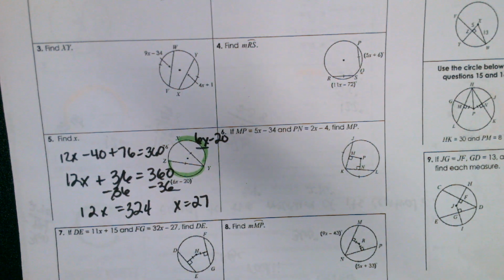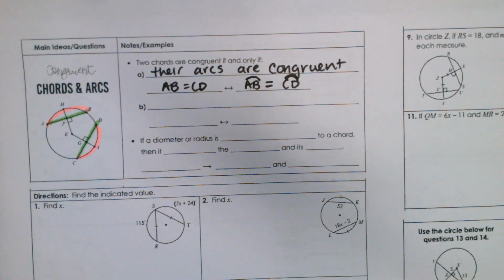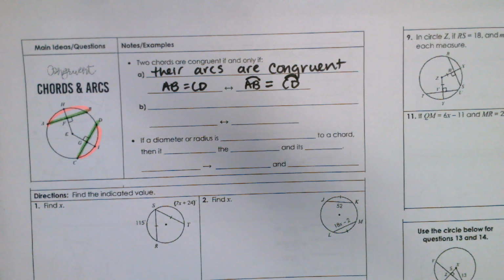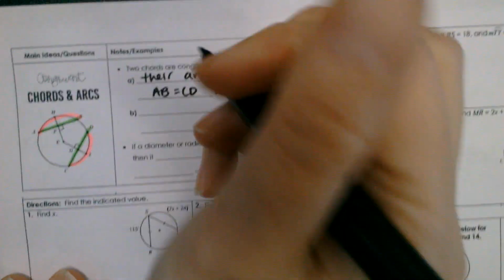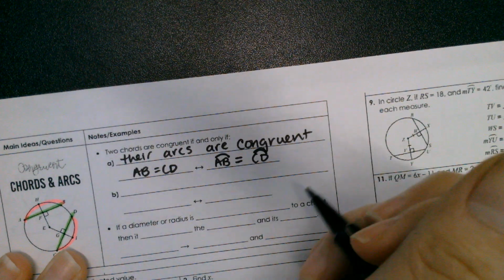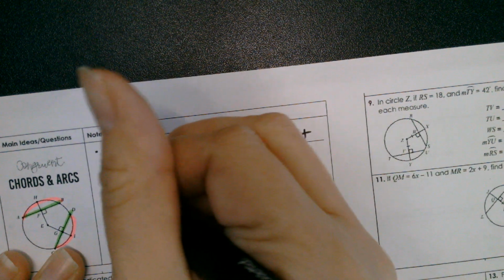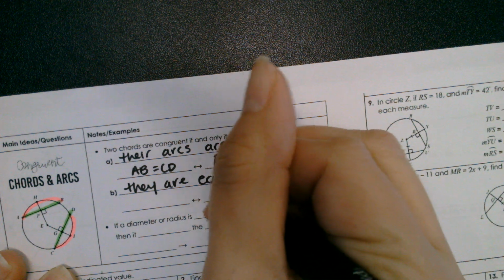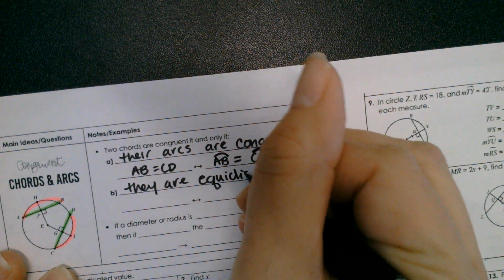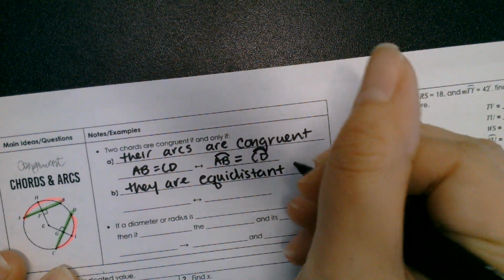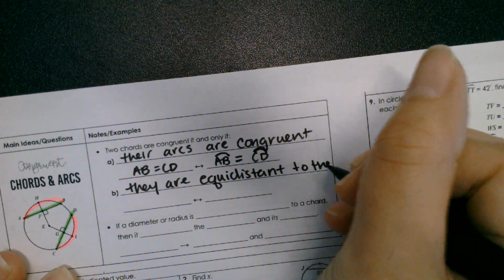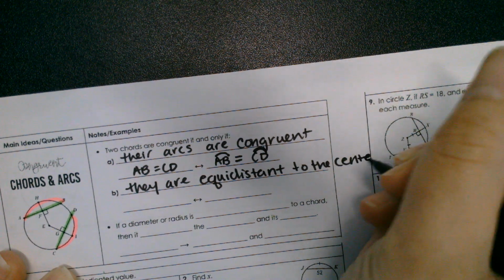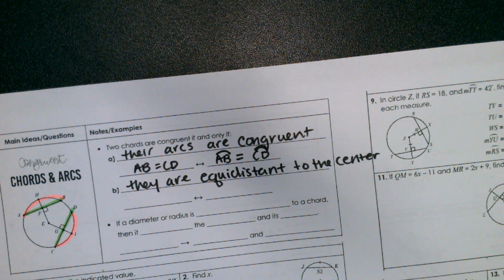Okay. The other property. The other property is if they are equidistant to the center. Two chords are congruent if and only if they are equidistant to the center.